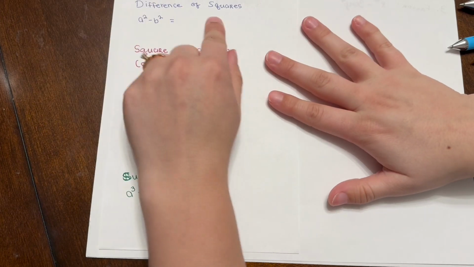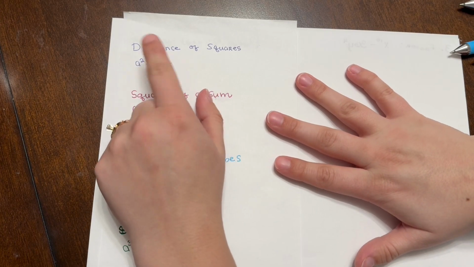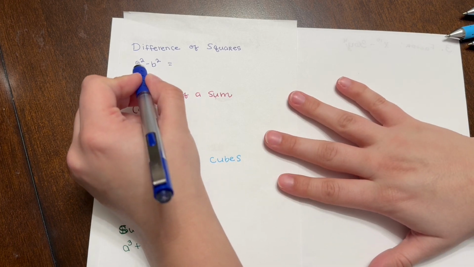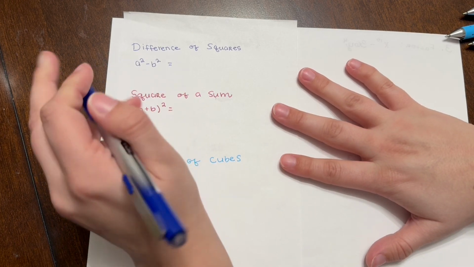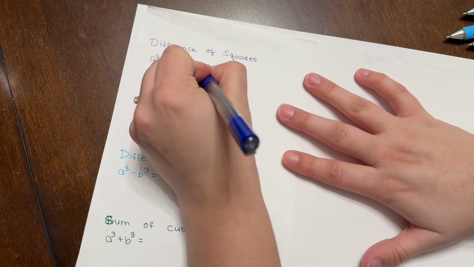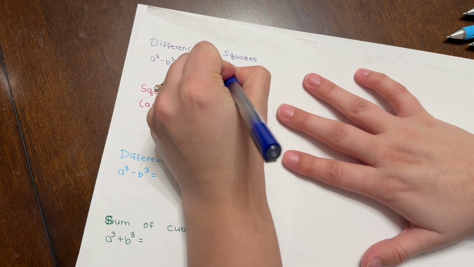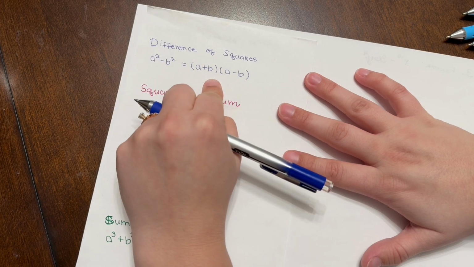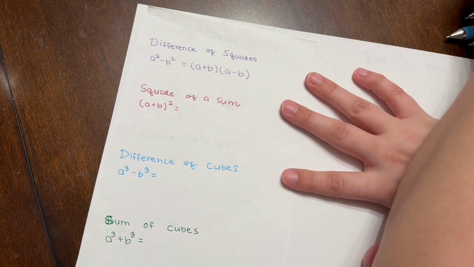So to start, difference of squares. We've seen this, we know it, we love it. It says that if we are squaring two things and we have a subtraction, so difference, then the factored version is going to be a plus b and a minus b. So you just take the square root of both, you have a plus version and a minus version.